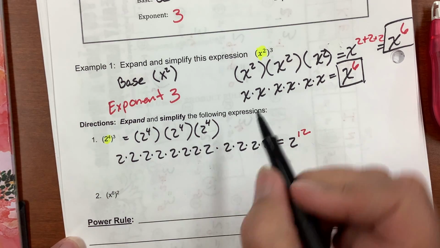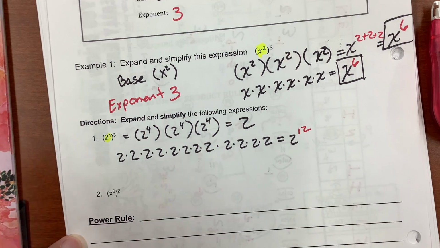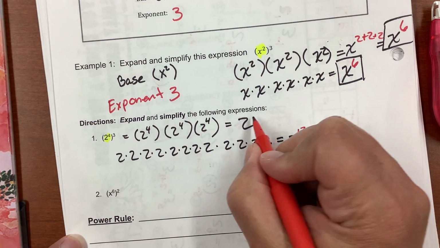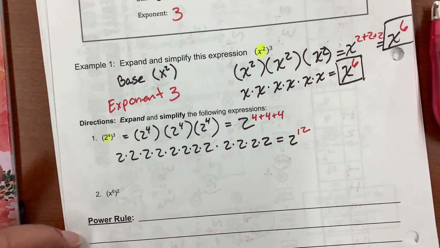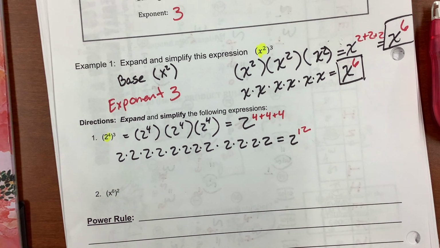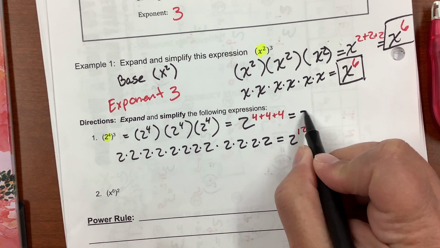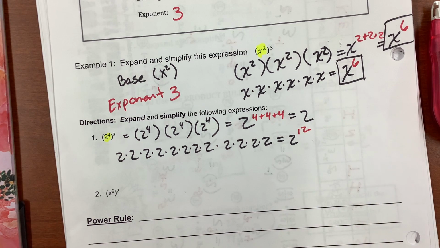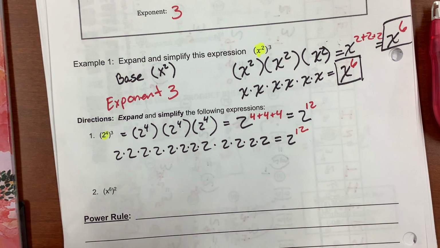Or I could have come up here and done 2 and added 4 plus 4 plus 4. Wait a second, I'm repeatedly adding. What is another word for repeated addition? Think about it. What's another word for repeated addition? Ah, that's multiplication, isn't it? There's another way I could have done this.